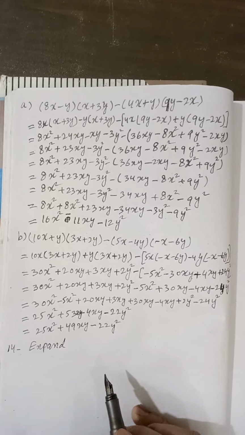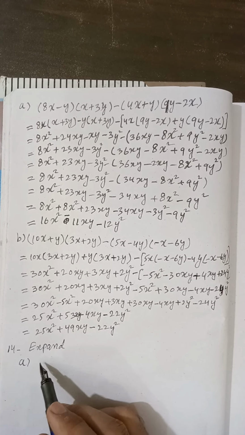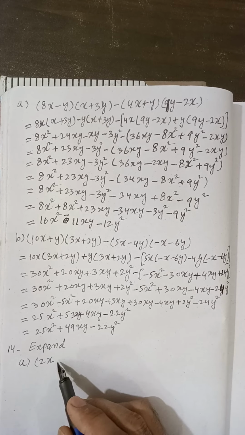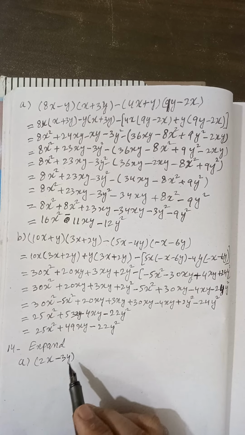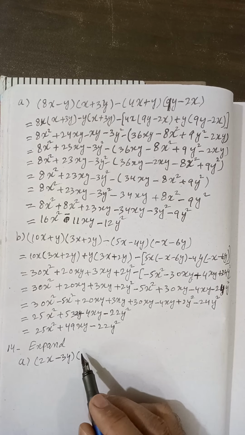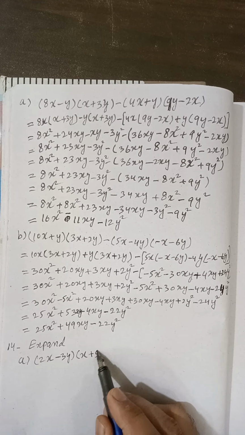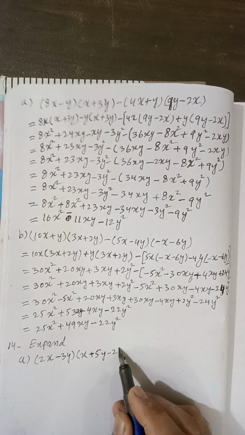Question 14 is also to expand. This one, the A part, is (2x minus 3y) into (x plus 5y minus 2).